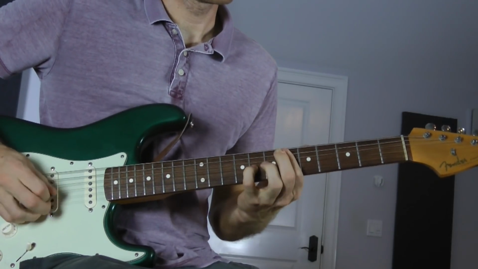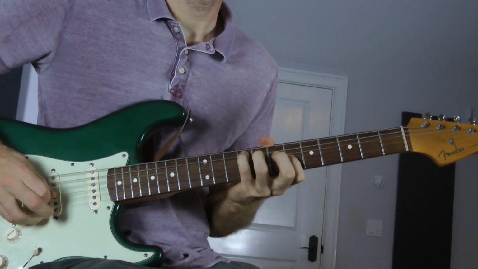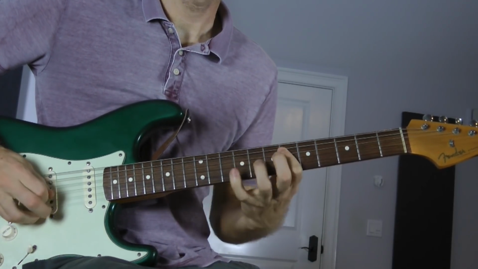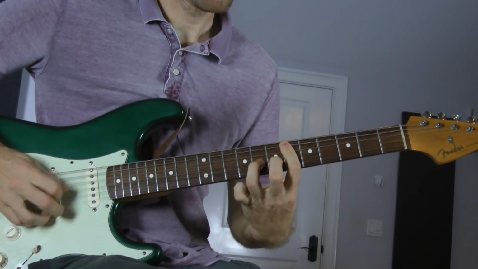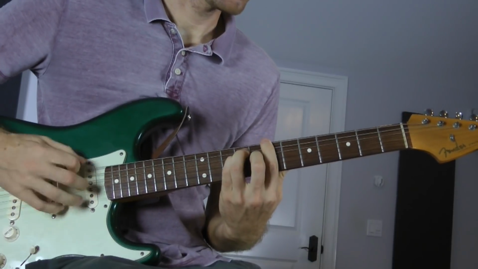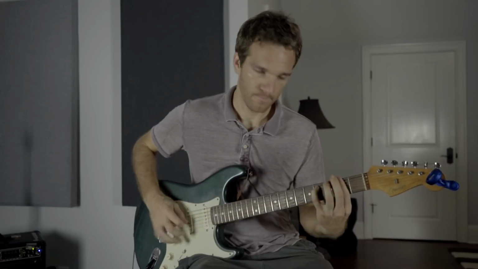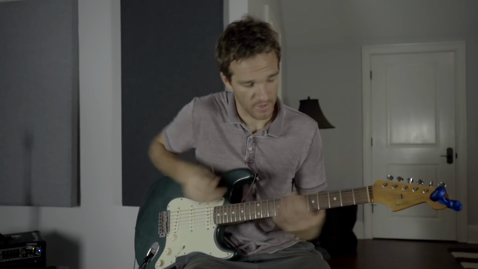Into the next part. So after this, it's straight up chord voicings and kind of picking through them, all right?